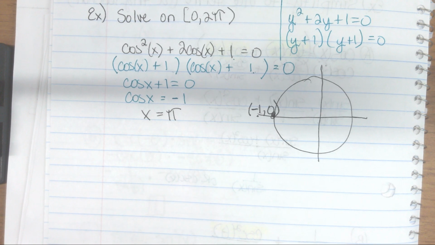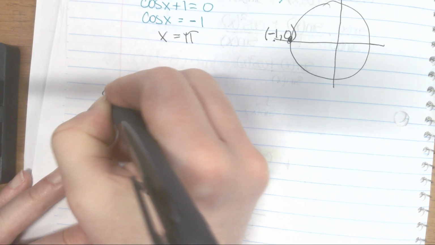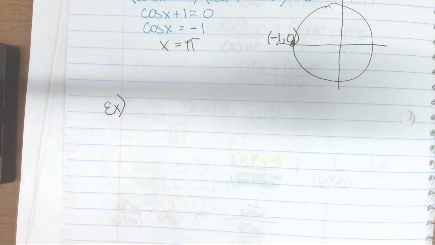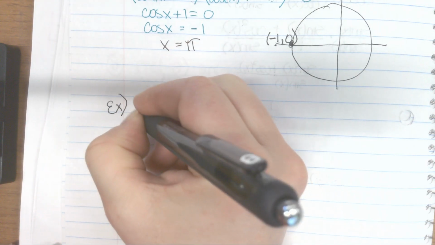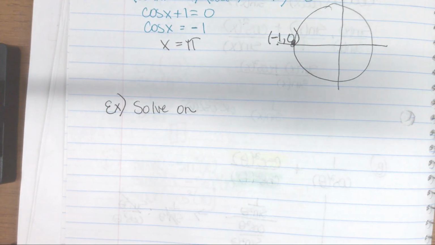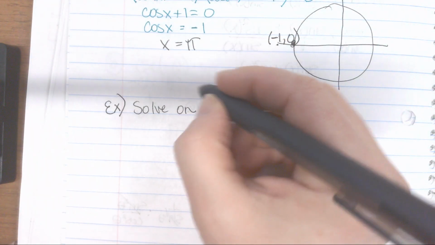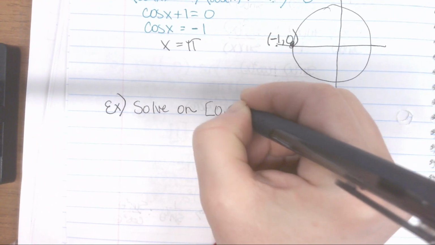And lastly, we'll try one with a tangent, and then you're going to try some. All right. So this time, we're going to solve on the interval 0 to 2 pi.